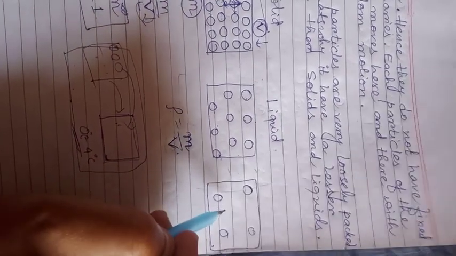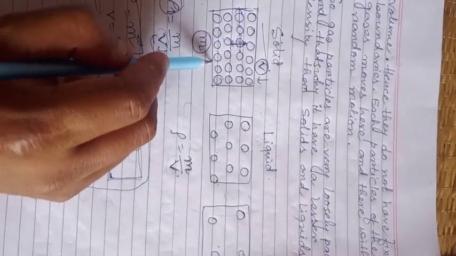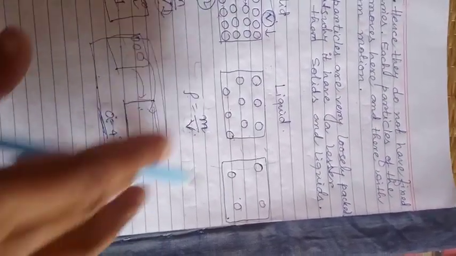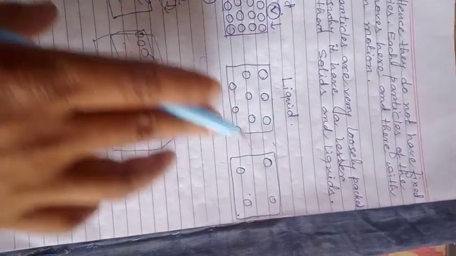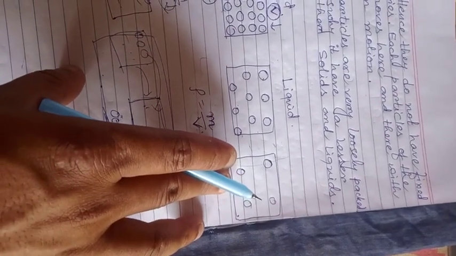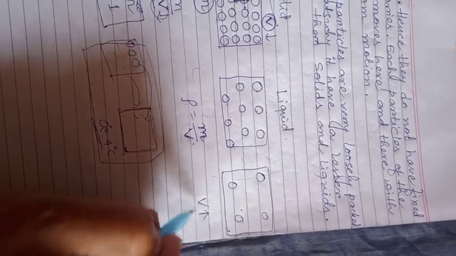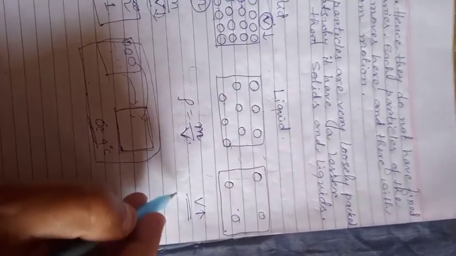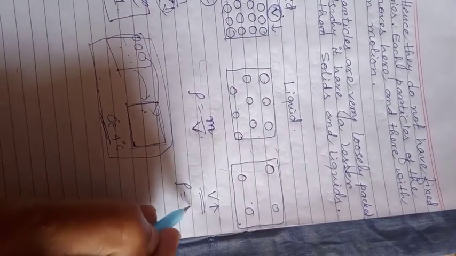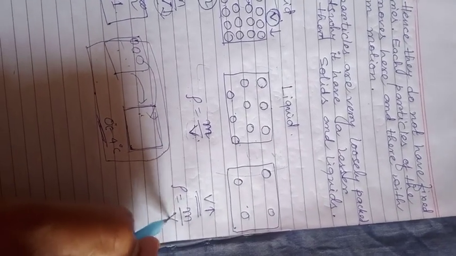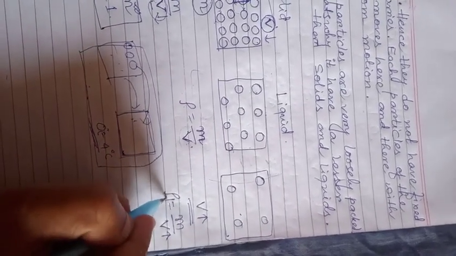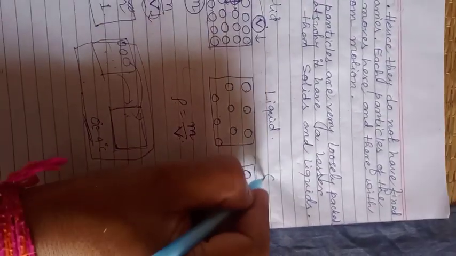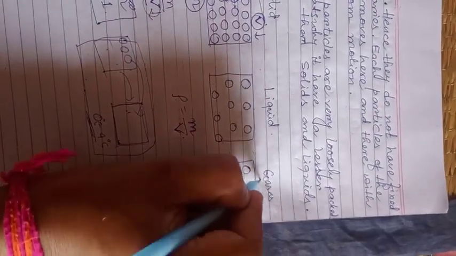So for taking the same number of molecules as in a solid, we can make a very large volume of the gas container. As volume increases for gases, and density equals mass by volume, the density decreases for gaseous matter.